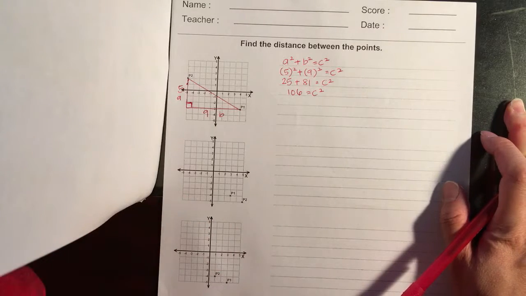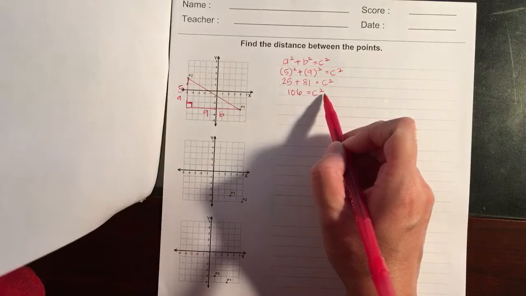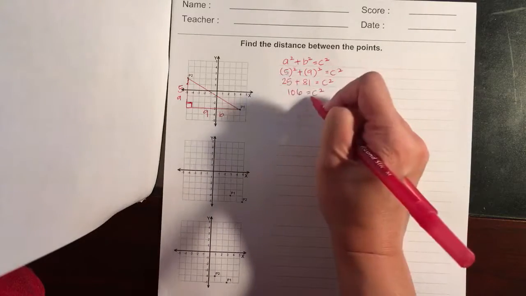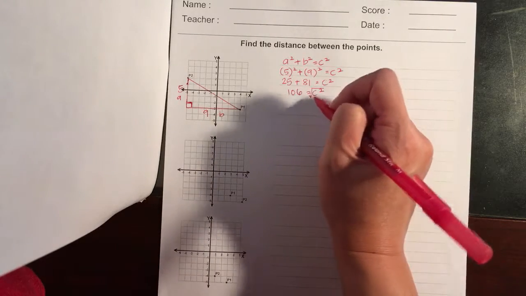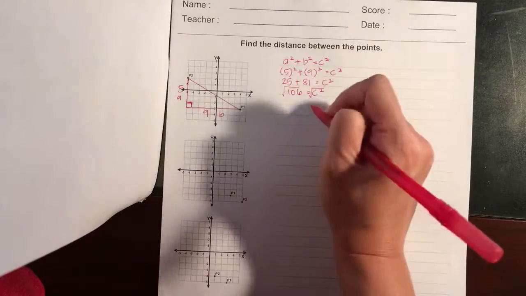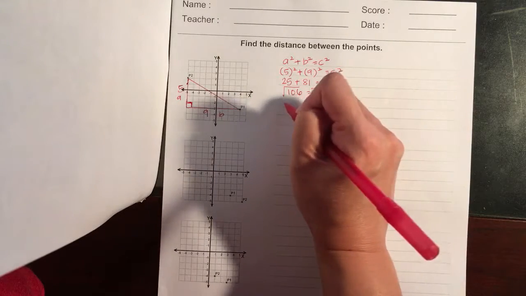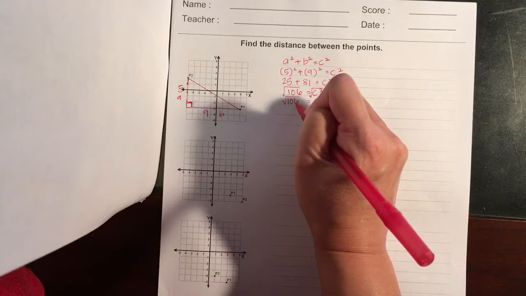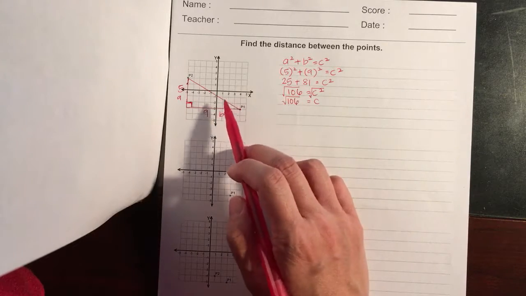I don't need C squared, I actually just need C. So in order to get rid of the square, I need to square root both sides of the equation. So my final answer is square root of 106 for the hypotenuse.